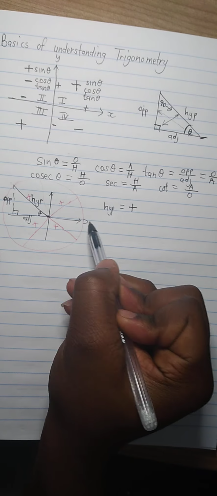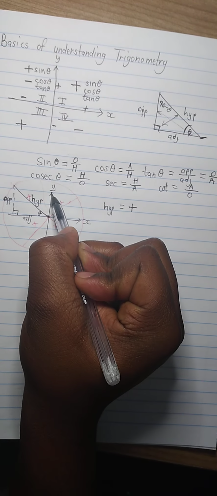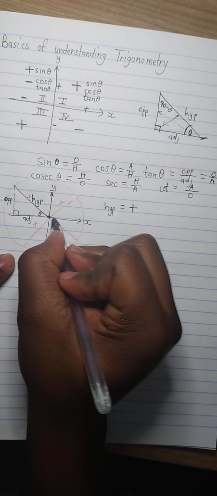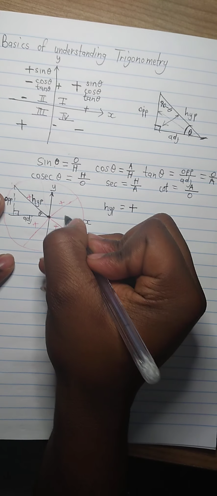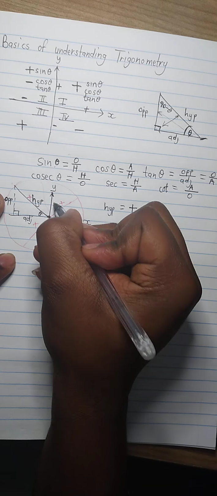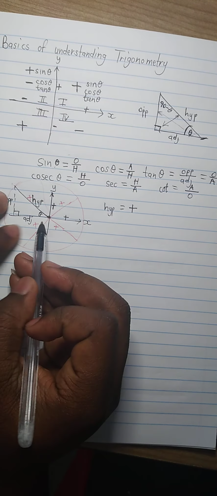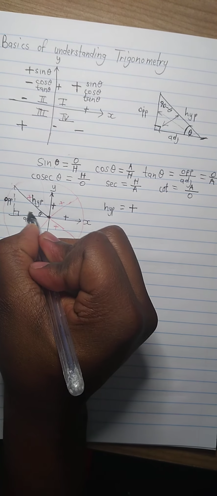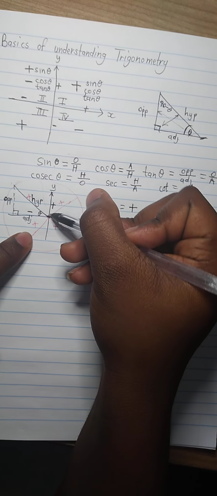the adjacent and the opposite, they always depend on the position of x and y, right? Remember I told you that on the right hand side, x is always positive, and on the top side, y is always positive. Then on the left hand side, x is negative, and on the bottom part, y is negative.